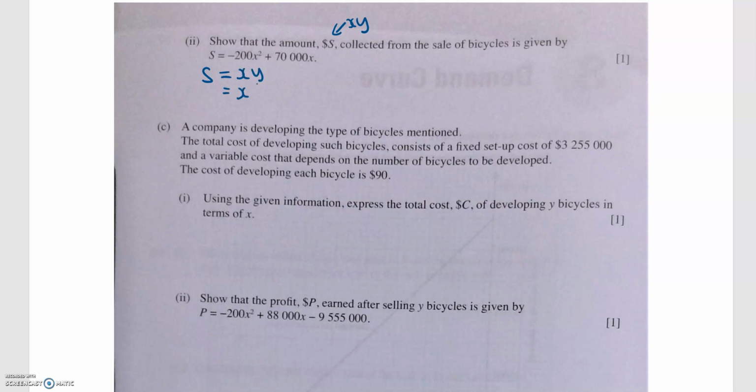And from our equation in the earlier part, we see that y = -200x + 70,000. So if I were to expand this expression out, I will get -200x² + 70,000x. Shown.